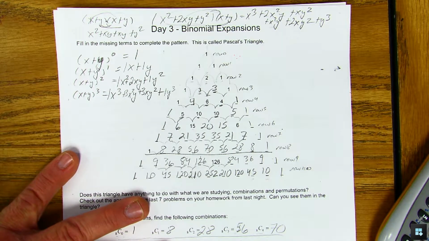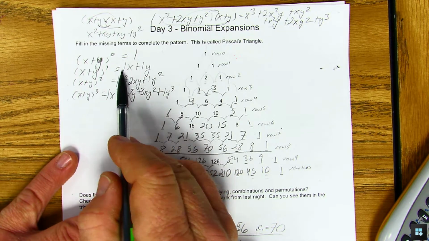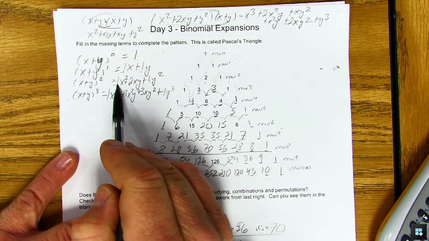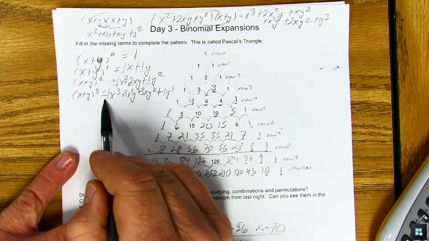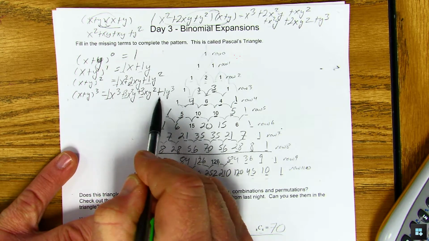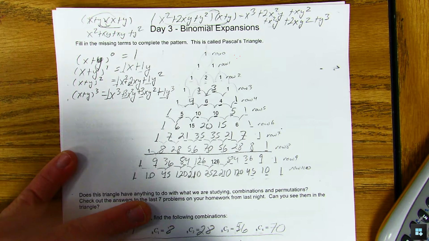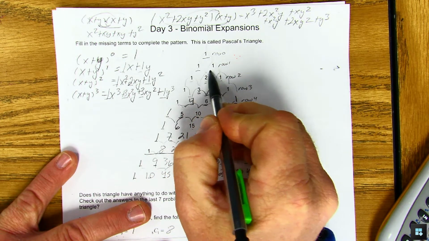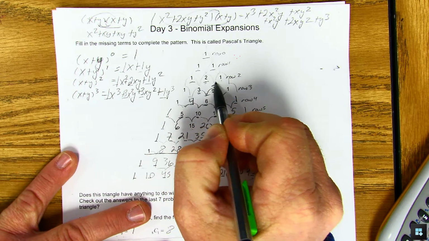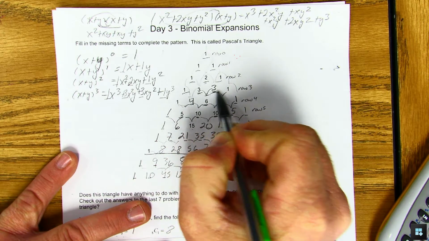Do you guys see it yet? Do you see it? That's what I'm wondering. Do you see what I see? A pattern going right along with Pascal's triangle.